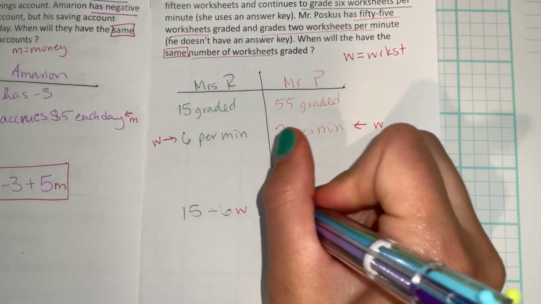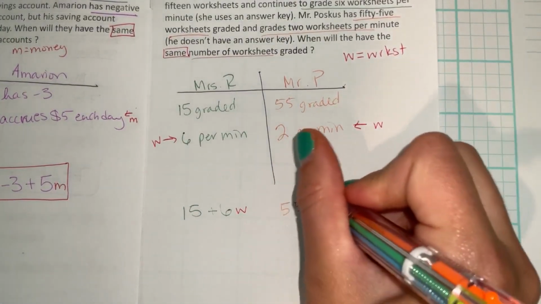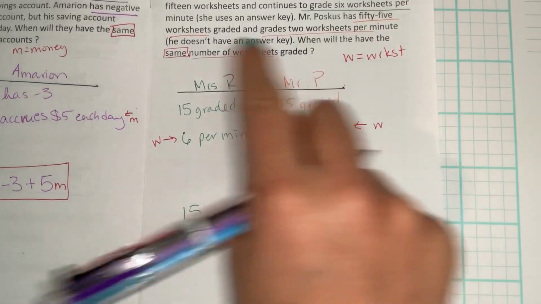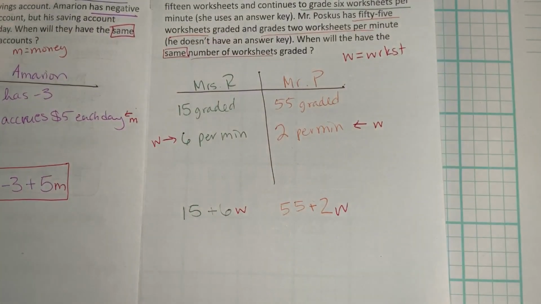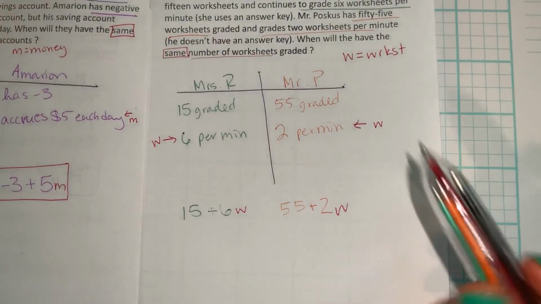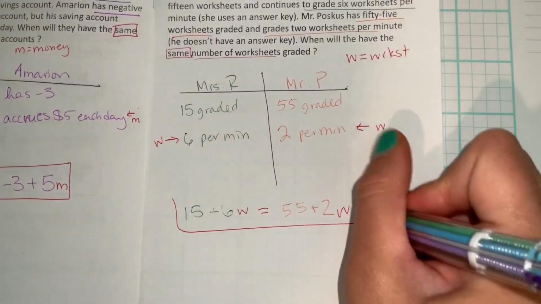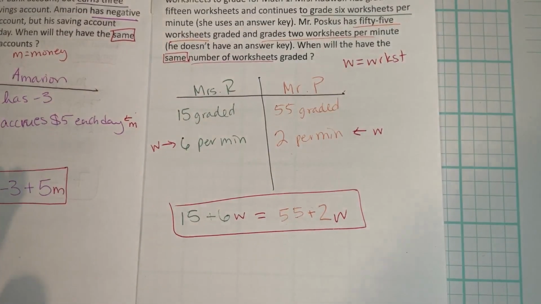Pascas already has 55 plus 2 worksheets per minute. So that's where we're going to put that W. So that one question in these last 2 problems told us where our variable was going to go. Then we had that word same, so I know I set these equal to each other, and we are done. This can be glued. Sorry it was a longer video, but there was reading, and it's a word problem. All right, good luck. Have a great day.